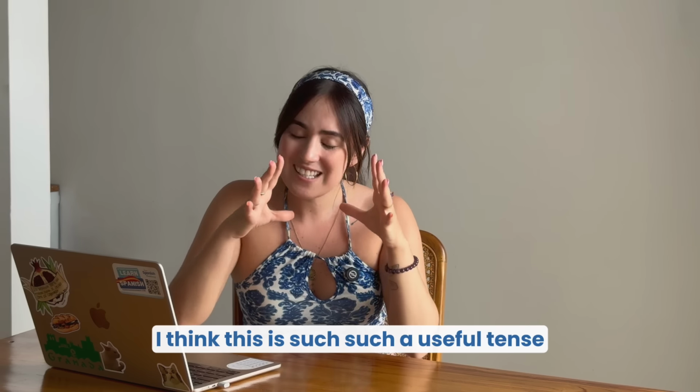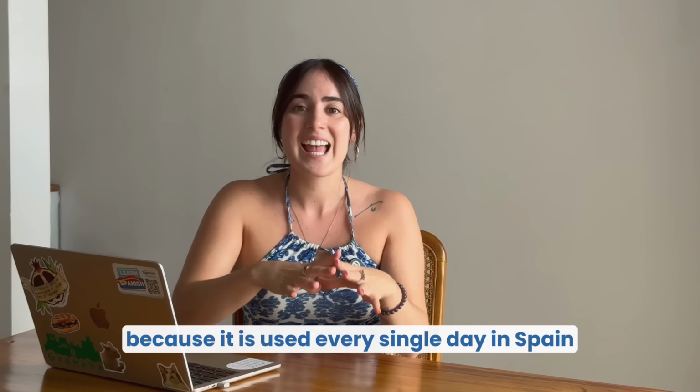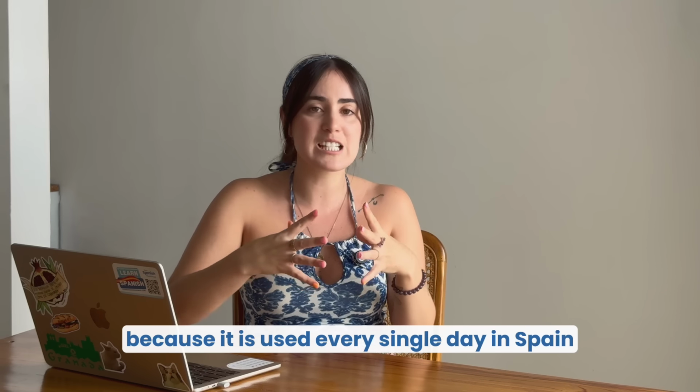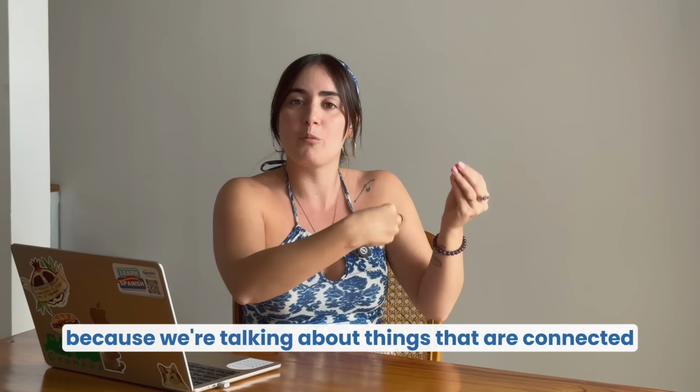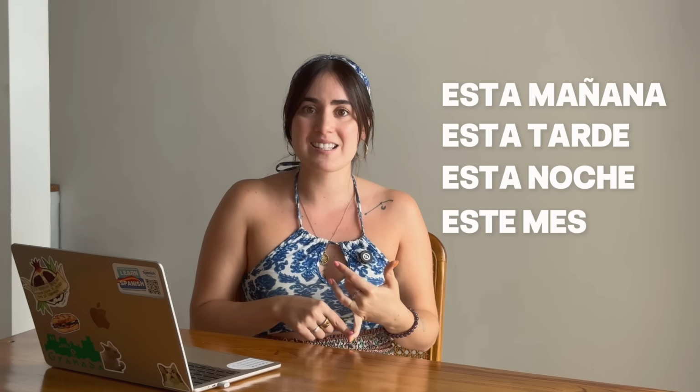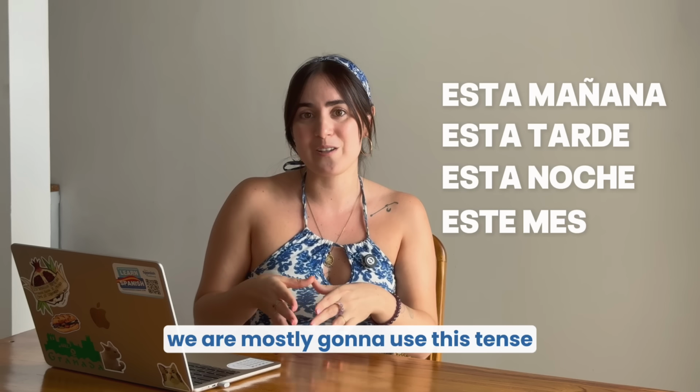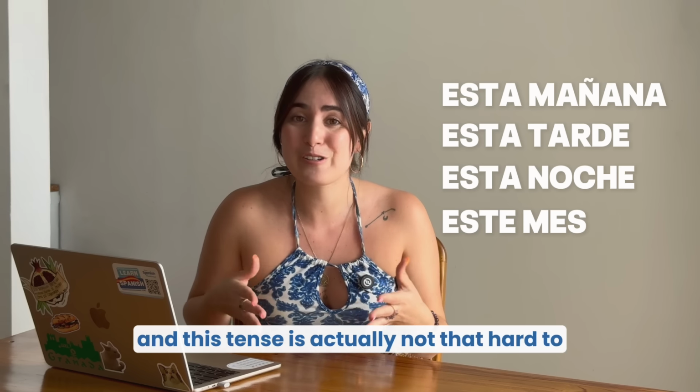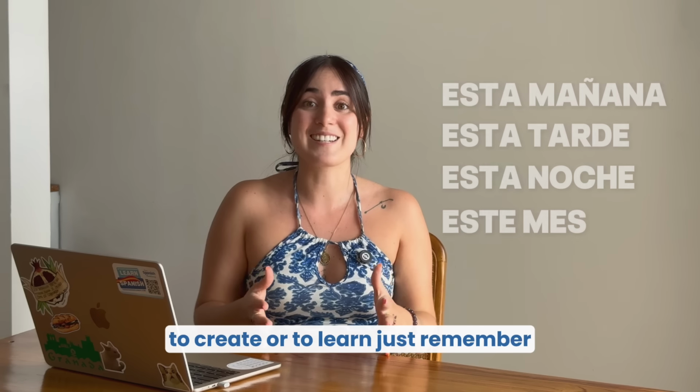I think this is such a useful tense because it is used every single day in Spain because we're talking about things that are connected to the present. Anytime that you use the words that we have just seen, esta mañana, esta tarde, esta noche, este mes, we are mostly gonna use this tense. And this tense is actually not that hard to create or to learn.